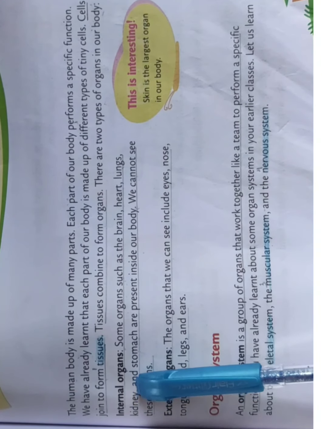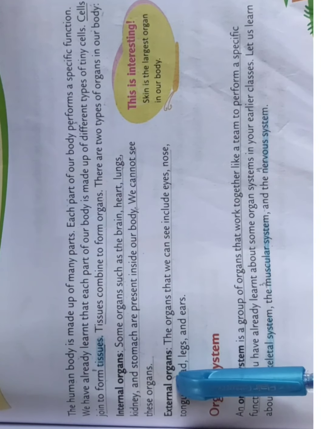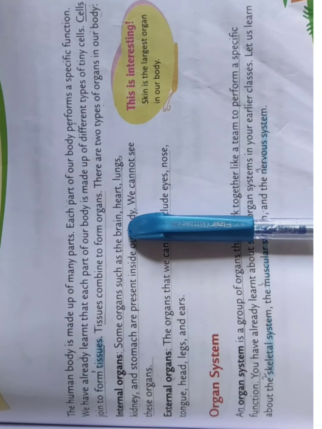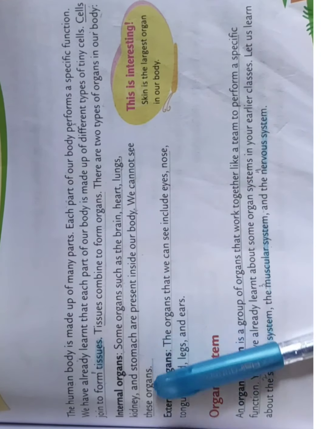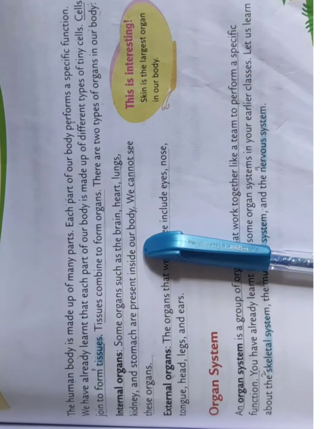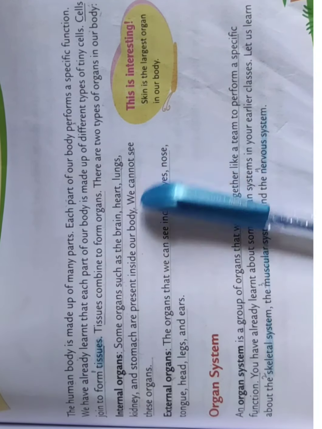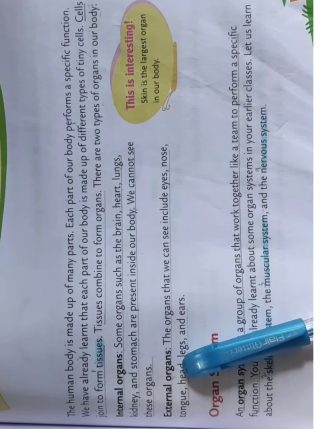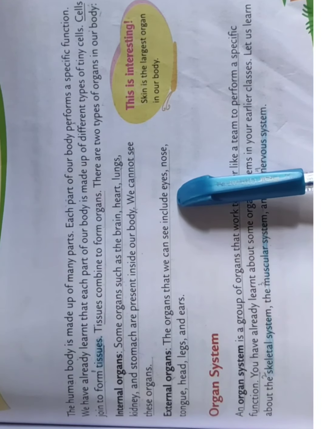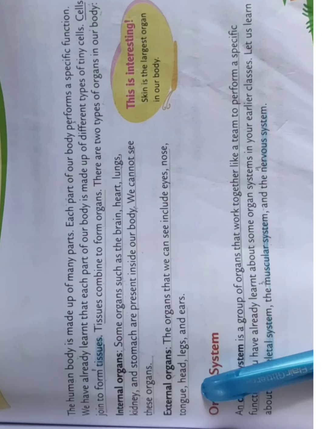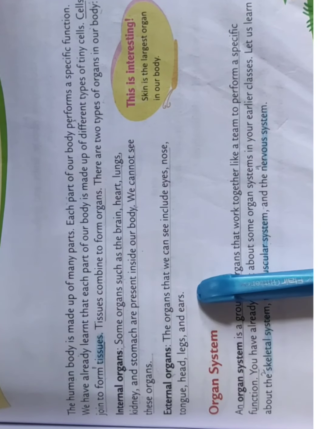They are internal organs and external organs. Internal organs are such as the brain, heart, lungs, kidney, and stomach, which are present inside our body. We cannot see these organs. External organs are those which we can see, including eyes, nose, tongue, head, legs, and ears.